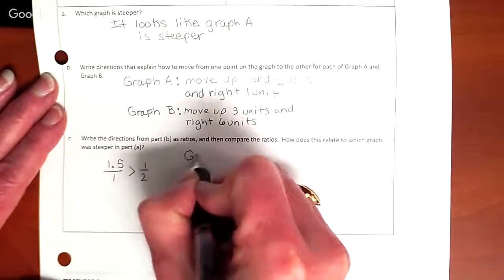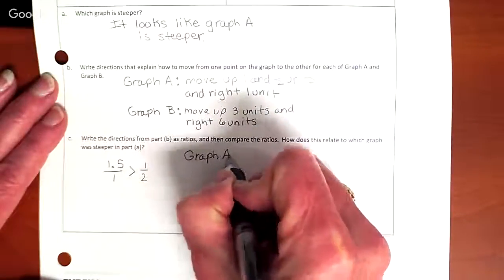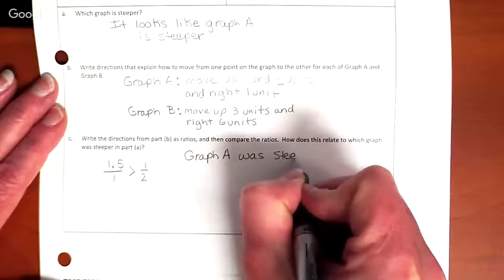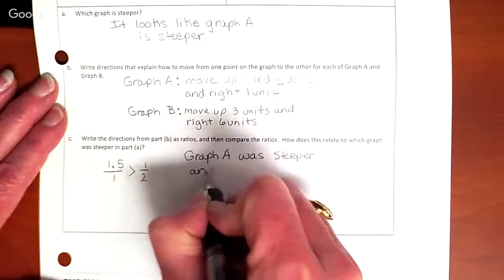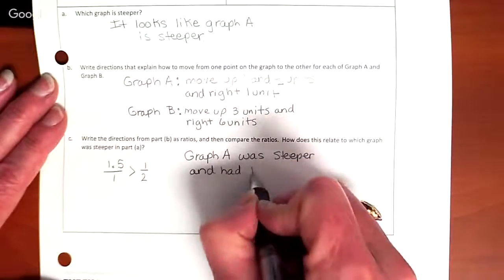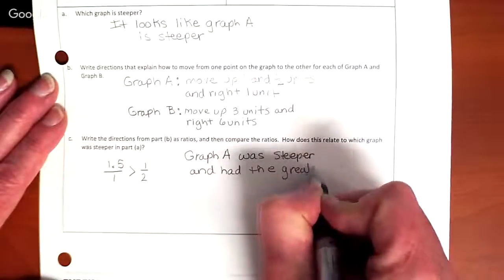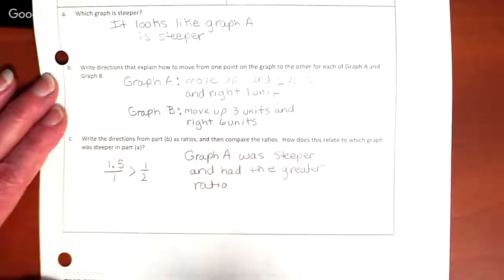So graph A was steeper and had the greater ratio.